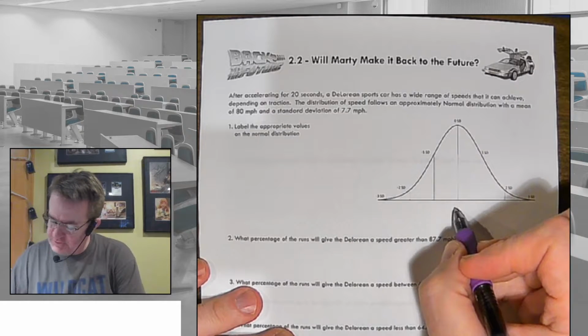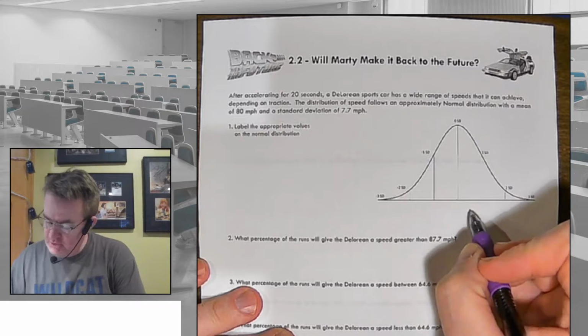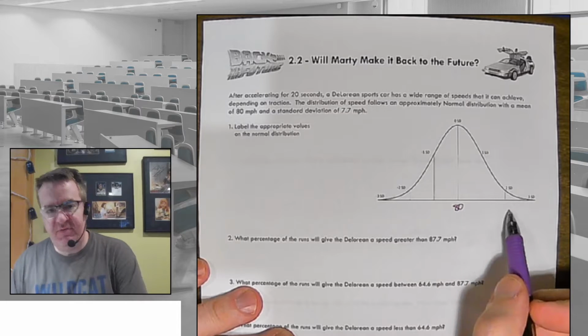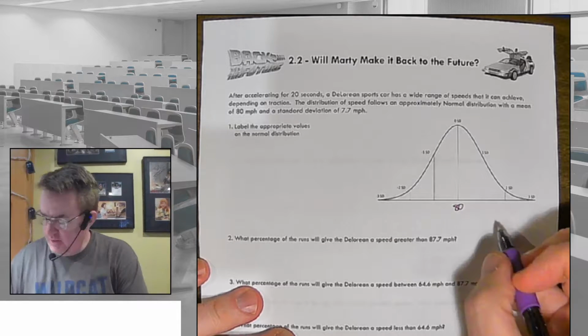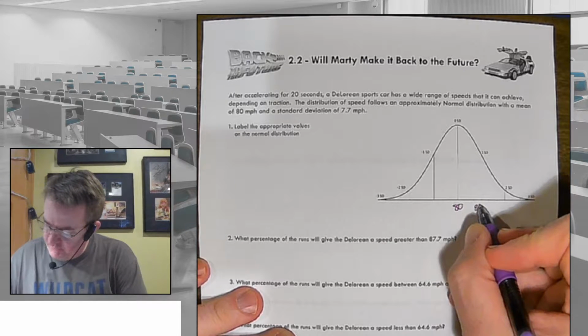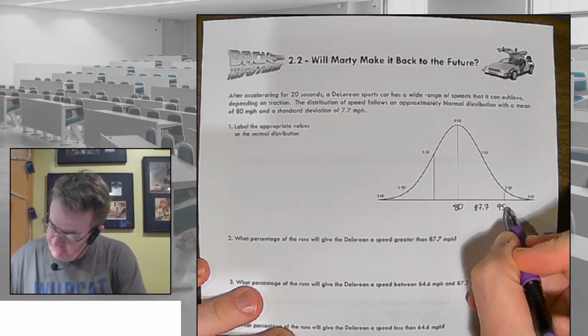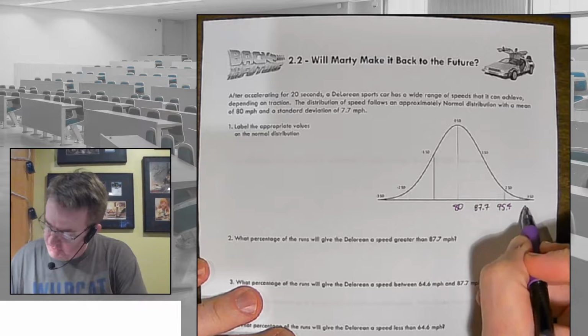So here's my mean. It's always in the center, remember. So I'm going to label that 80 miles an hour. For every standard deviation to the right, which is above the mean, I'm going to add 7.7. So that's going to be 87.7, then 95.4, and then that's going to be 103.1.